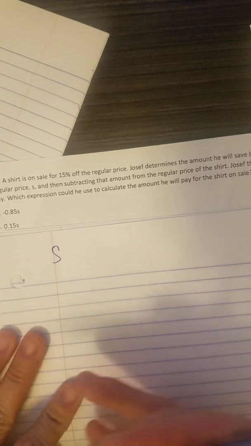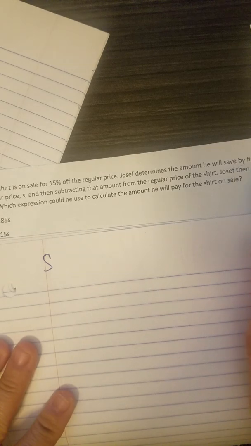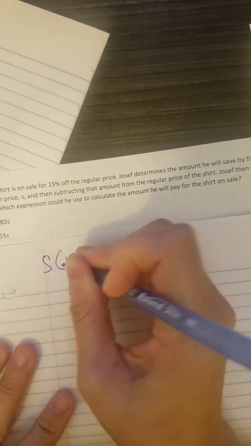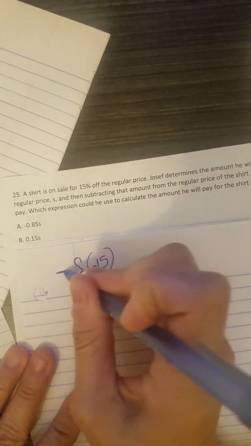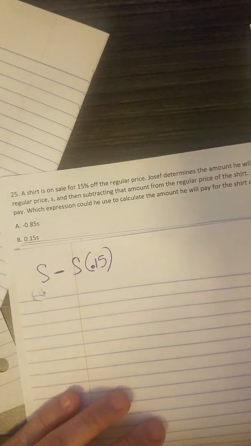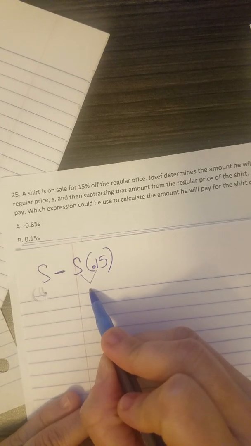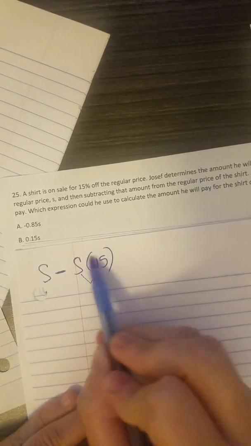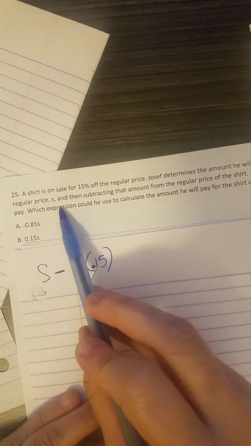So this is the way he did it. He said the regular price is S, and I'm gonna calculate the 15%. So he multiplied it by 0.15, and then he subtracted that amount from the shirt. And I've told you how to do this, okay? So this gives him the 15% off, the sale for 15% off. Once you get the sale, like how much discount it is, then you're going to subtract it from the actual shirt. Okay, so that's what he did.